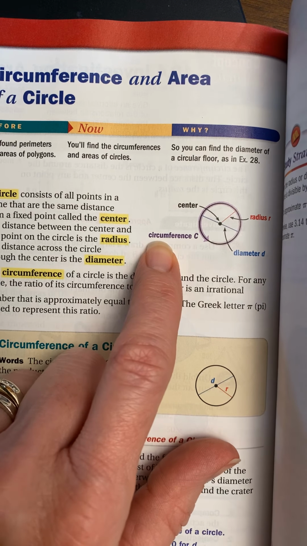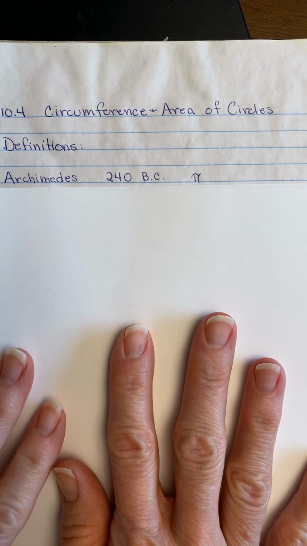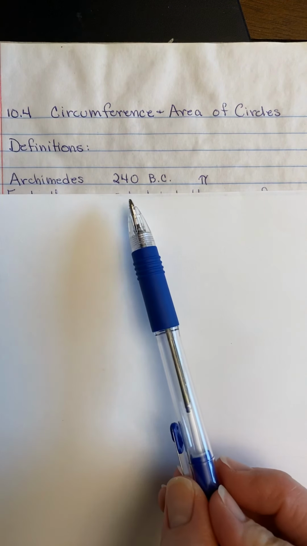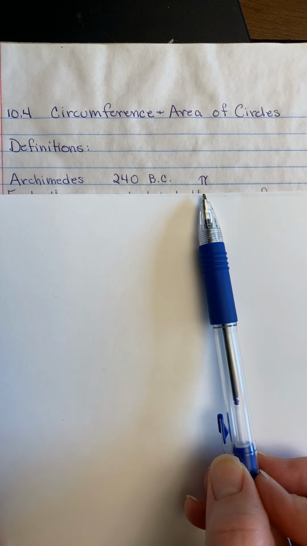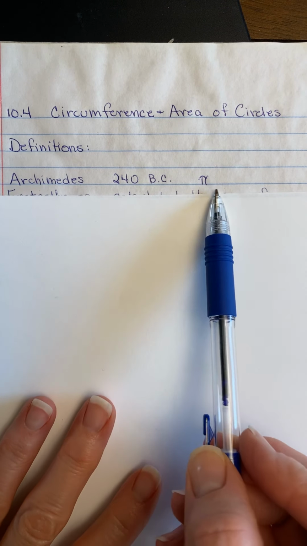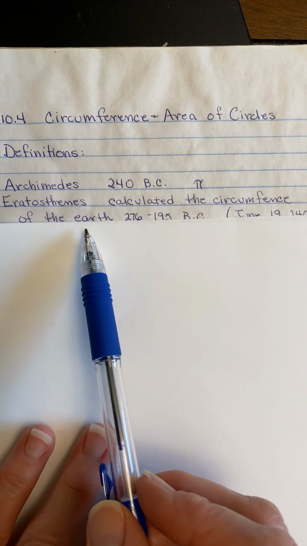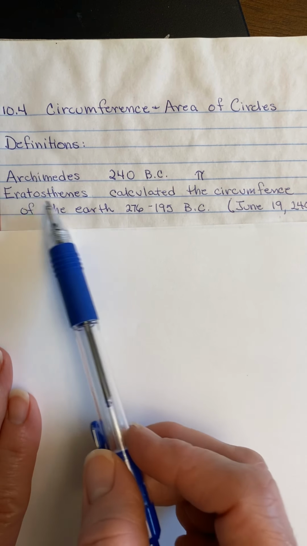It's called the circumference. So as I was looking at this, I wondered, who was the first person to look at circumferences? And I just Googled it, and I found that Archimedes, who was a scientist, lived back in 240 BC, was the first mathematician to come up with this number pi. And then Eratosthenes, if you remember, we used the sieve of Eratosthenes earlier this year to find the prime numbers.